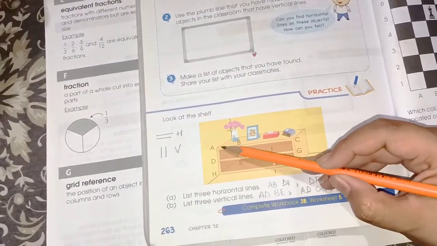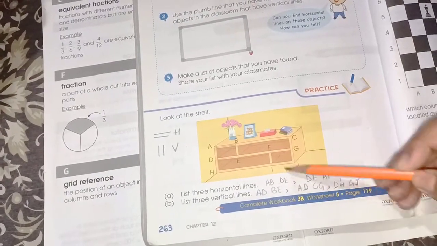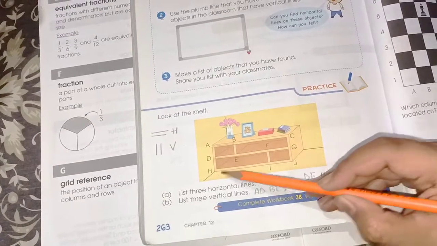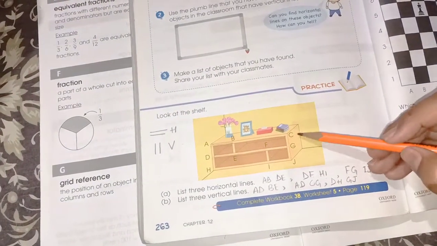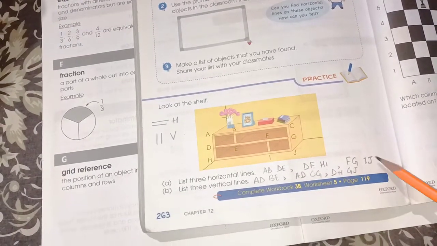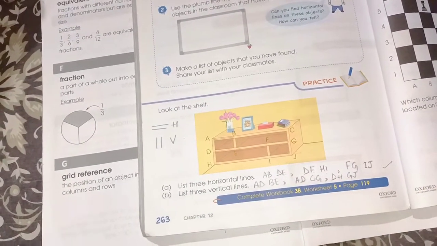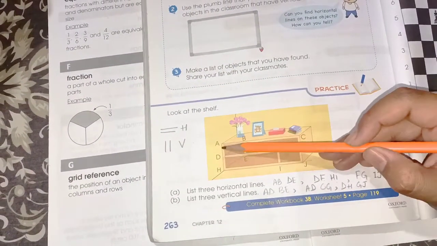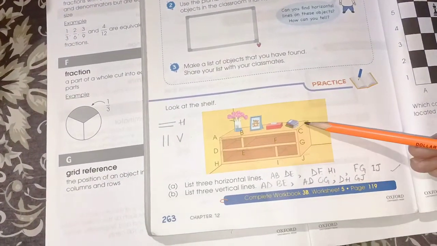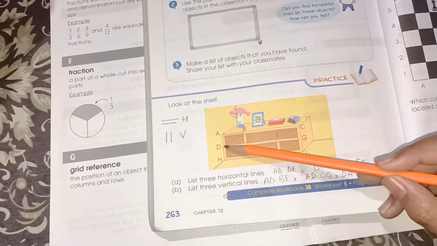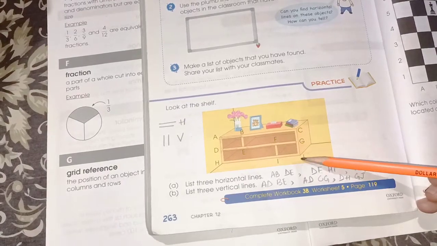So I have written AB is horizontal to DE, then DF is HI, then FG is IJ. So these 3 are horizontal. Now vertical lines, it means a straight line. AD is vertical to BE, AD is vertical to CG, DH is vertical to GJ.